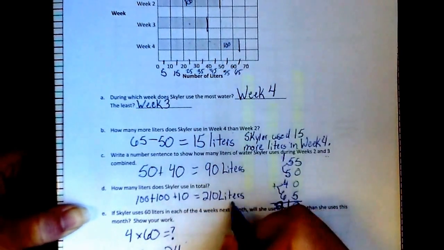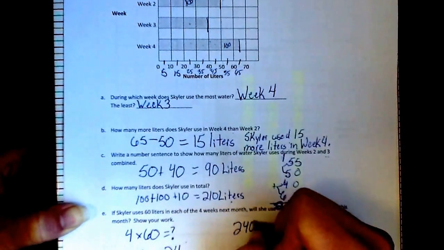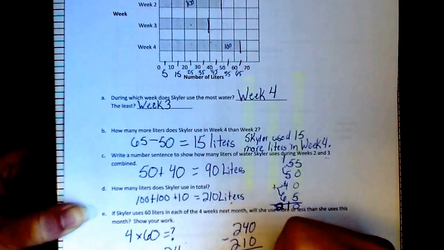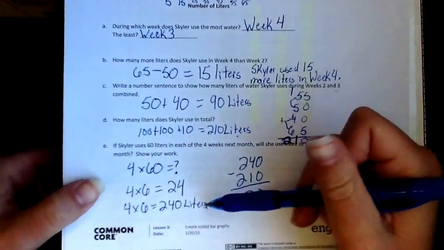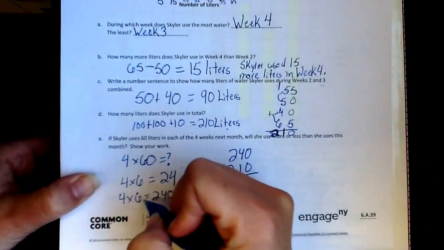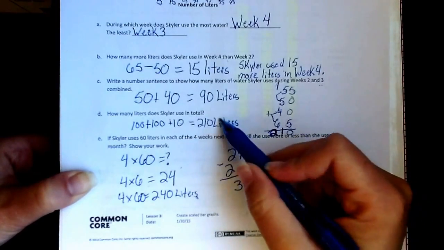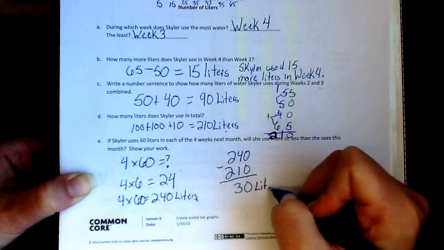She's only using 210 liters right now, so she's going to be using more. Let's find out how many more liters she's going to be using. So I did my 240 liters that I found out for this problem. And then I subtracted my 210 liters that I found out from my first problem, and that left me with 30 liters.